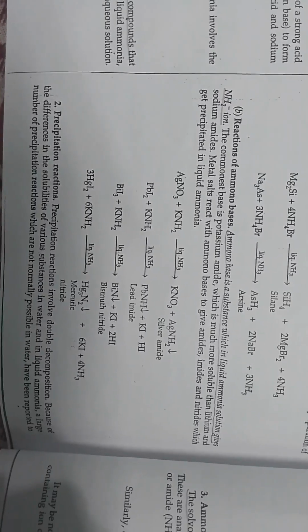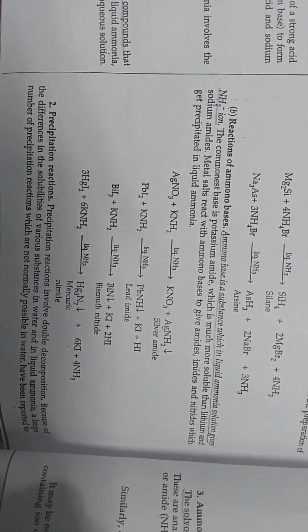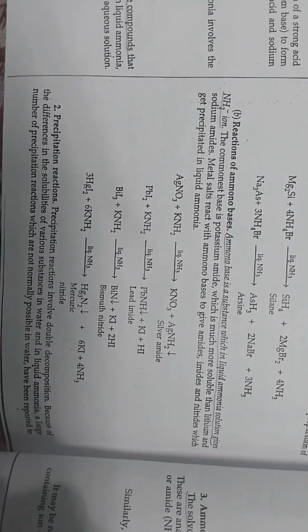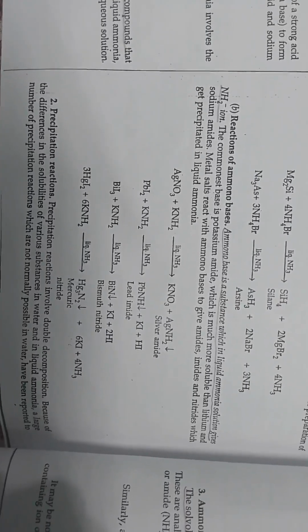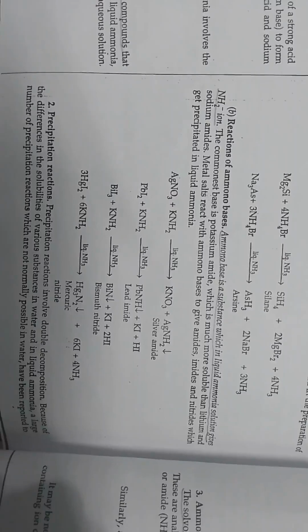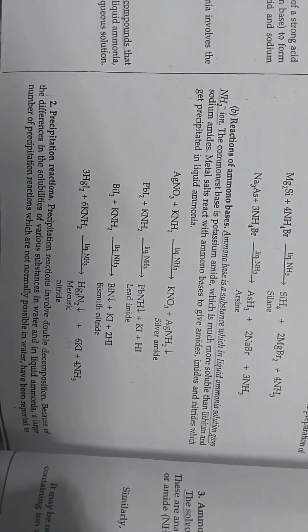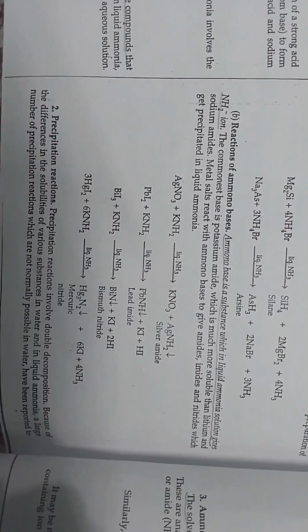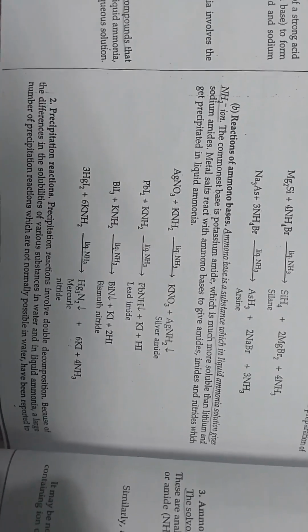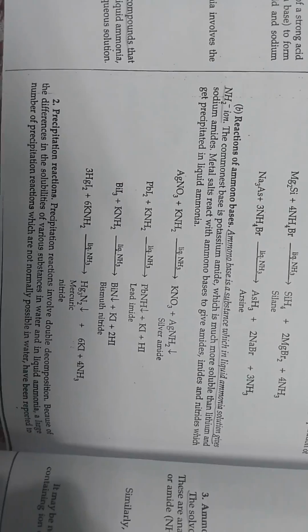PbI2 plus KNH2 gives PbNH, lead imide, plus KI plus HI. BiI3 plus KNH2 in liquid NH3 gives BiN, bismuth nitride, plus KI plus 2HI. 3HgI2 plus 6KNH2 gives Hg3N2, mercuric nitride, plus 6KI plus 4NH3.